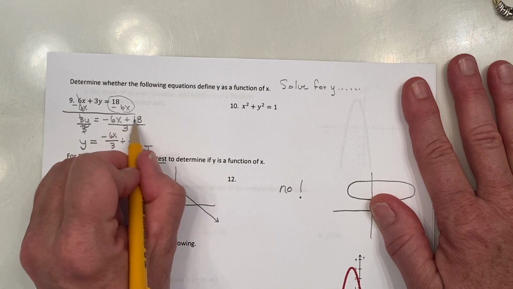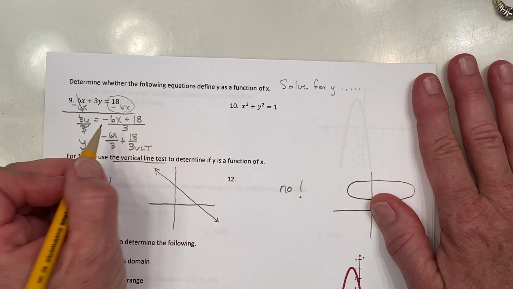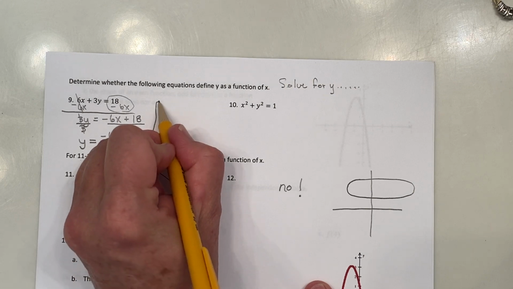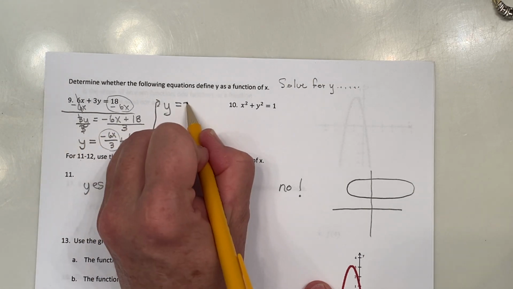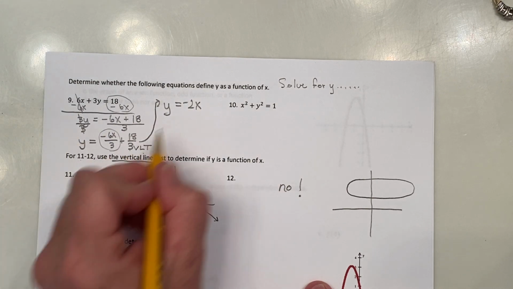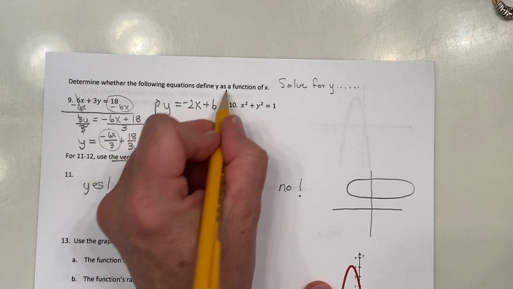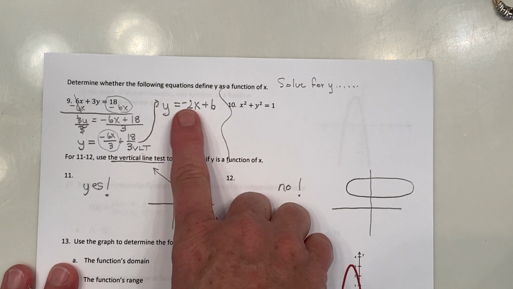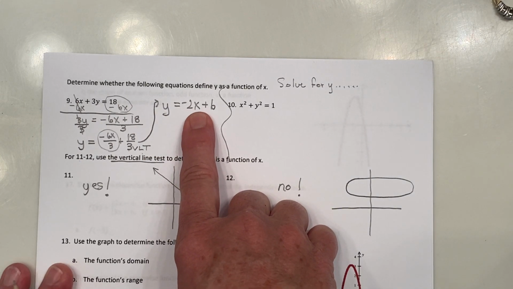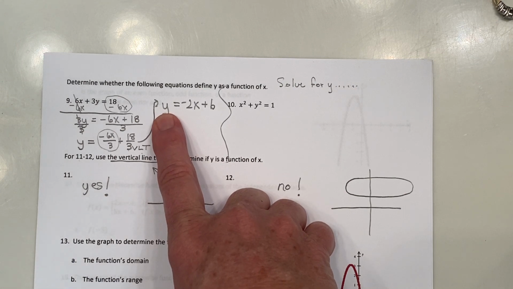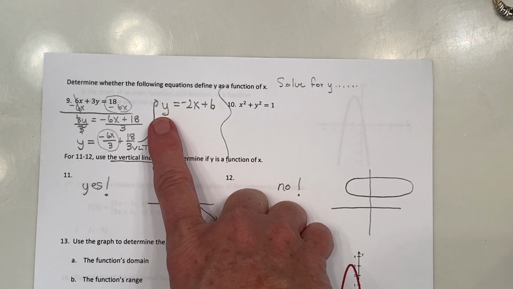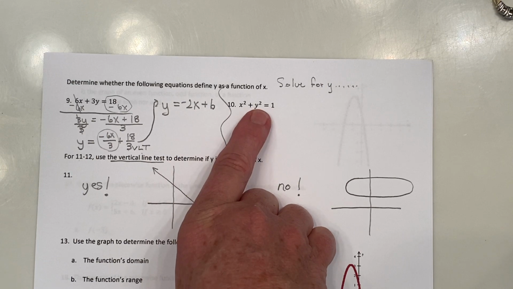And you could have put 3 underneath each of these terms way back up here instead of using one fraction bar. Let me clean that up. So y equals, and right here I'd have negative 2x. 18 divided by 3 is 6. So does this equation define y as a function of x? Well, if our exponent on y is odd, then the answer is yes. If the exponent on y is even, like over here, we're probably going to say no.